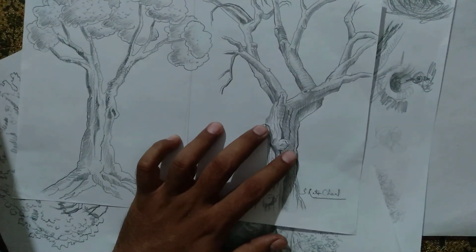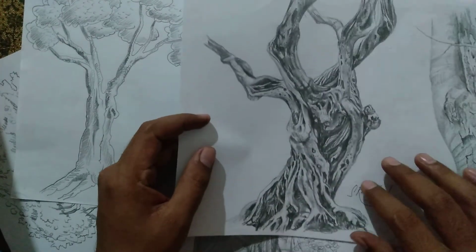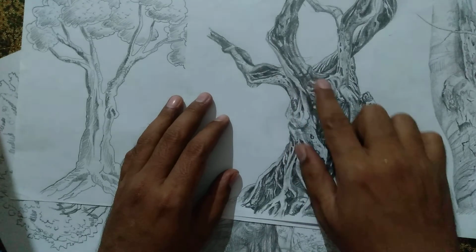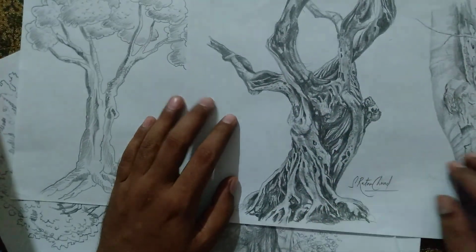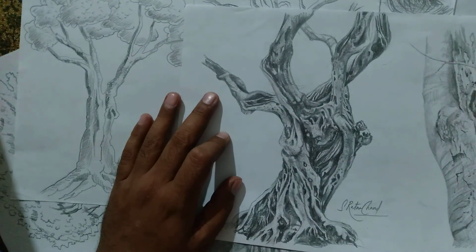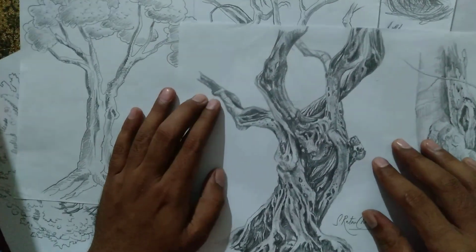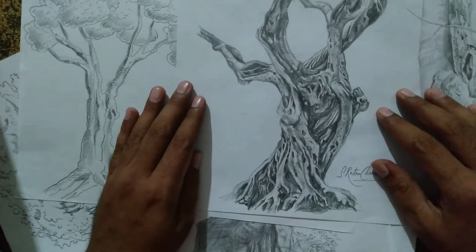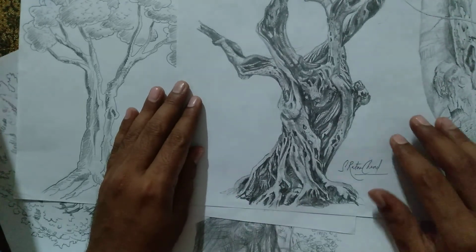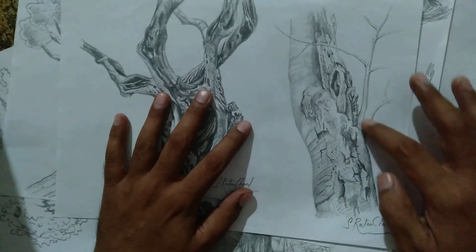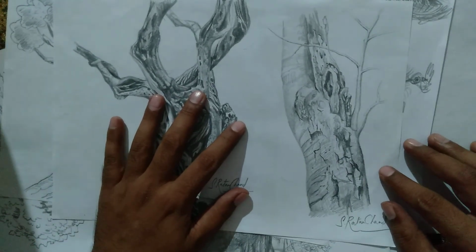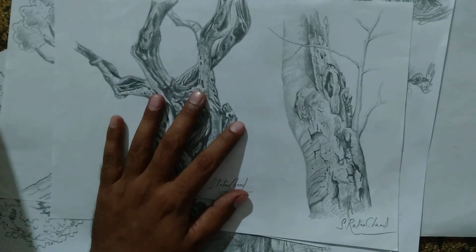And here is another kind of tree, with more hollows and more depths created with deeper and darker tones. There are types of trees. If you practice this way with types of trees, you'll understand more about shading.